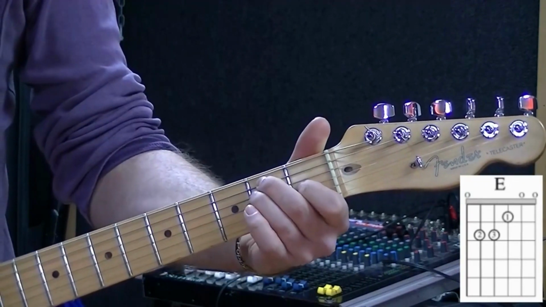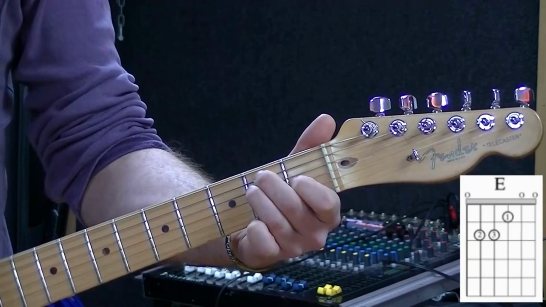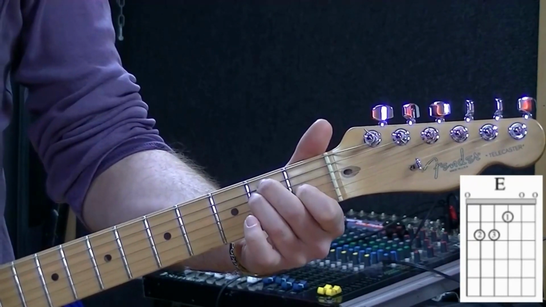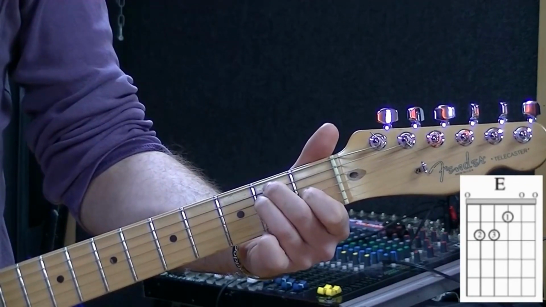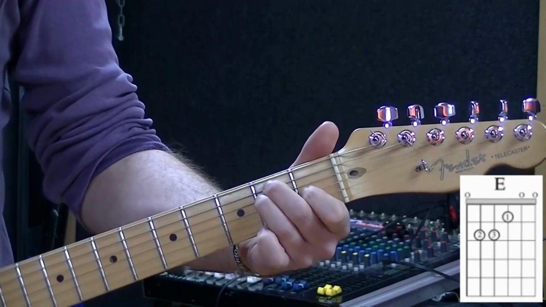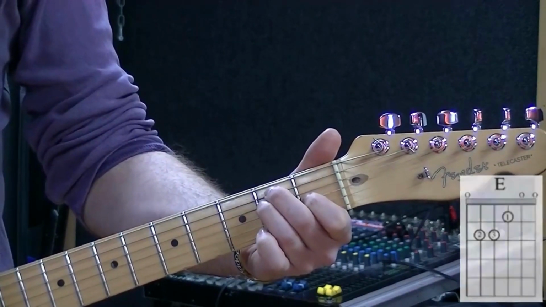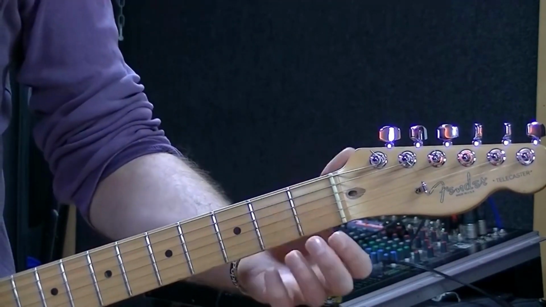So all you need to do, remember, try and keep your fingers up 2/3 up the frets, as I said before, to get a much better sound. So what you do here, you just literally strum all of the strings. There you go. Okay, so that's your E major chord.